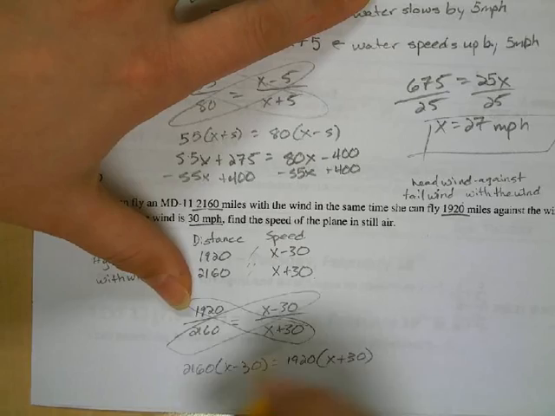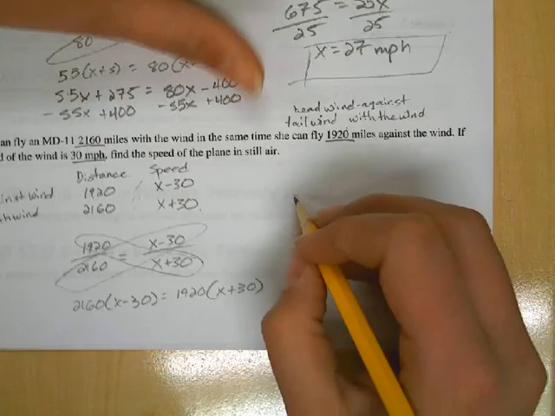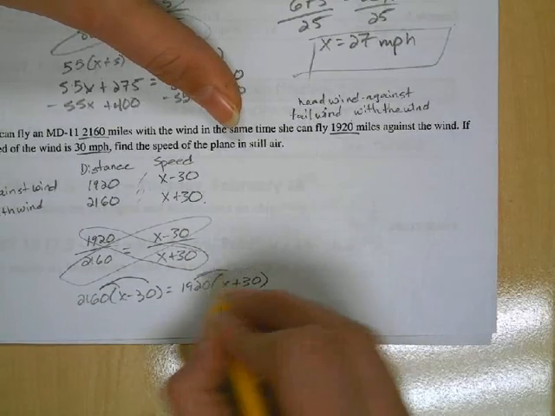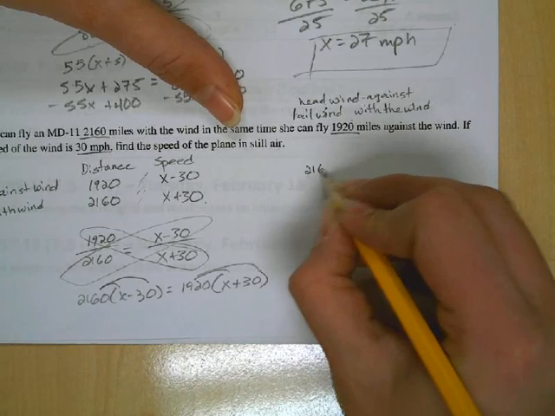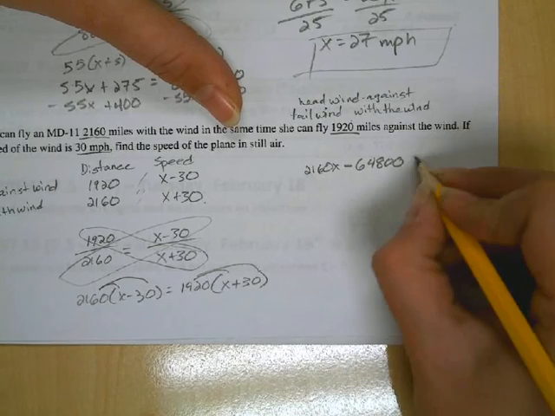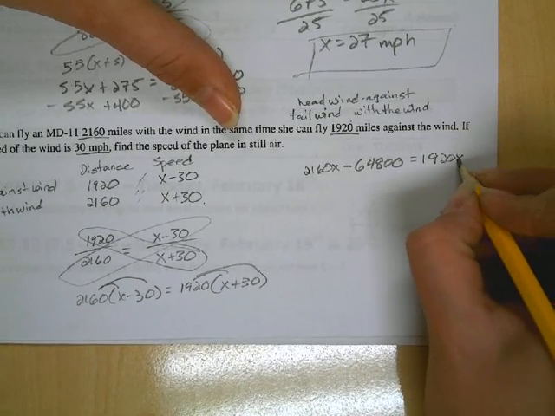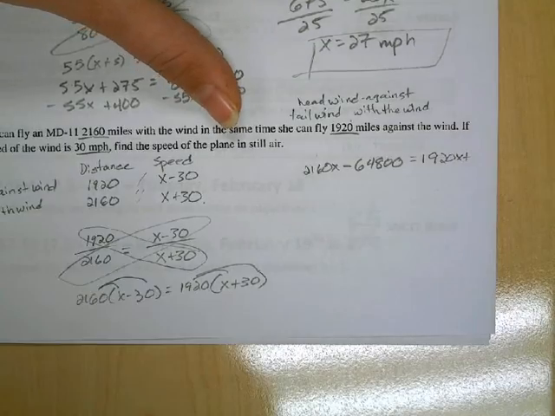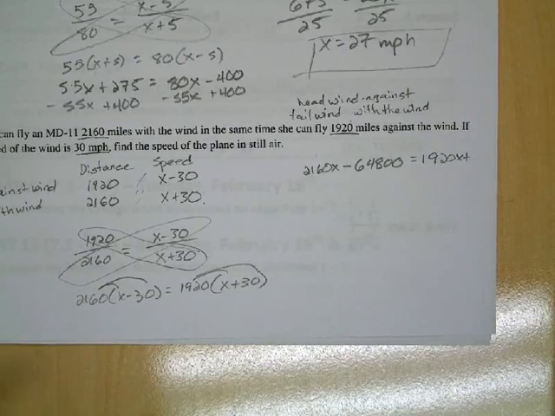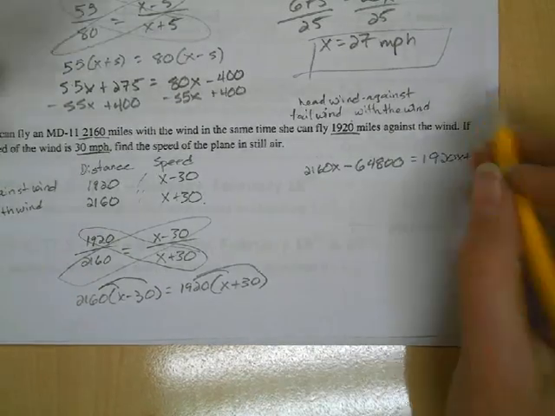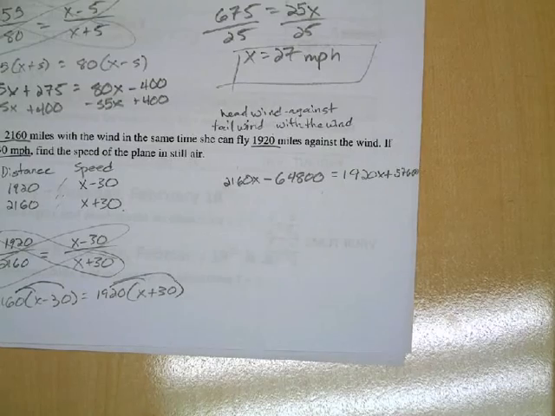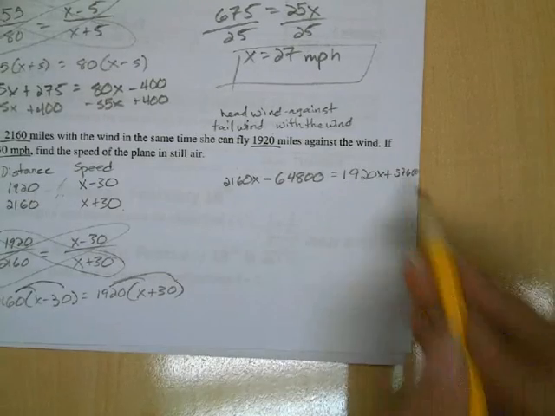Okay, let's go ahead and actually multiply that out, which I'm going to do up here. So when I distribute both of these, I end up with 2,160x minus 64,800 equal to 1,920x plus, my paper's cut off, so let me do this real quick. 1920 times 30, 57,600. Big numbers, yes they are. 57,600. I didn't leave myself room either.